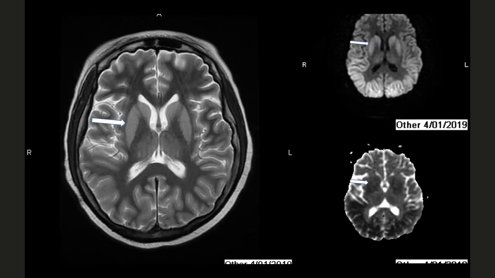So for restricted diffusion, increased DWI, decreased ADC. If it's not restricted, then DWI sometimes can be increased, but if ADC is not decreased, it's just T2 shine through, leave it, walk away. So in a patient with so much global restricted diffusion, the answer is going to be anoxic ischemic injury.